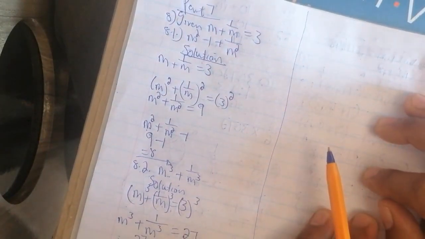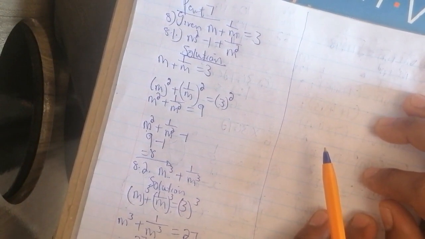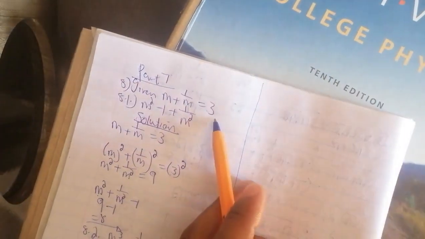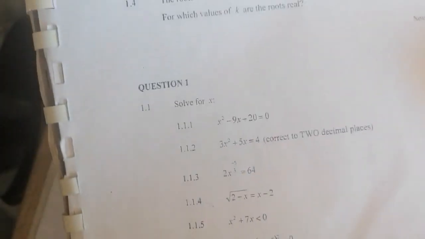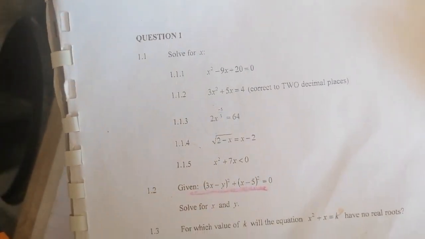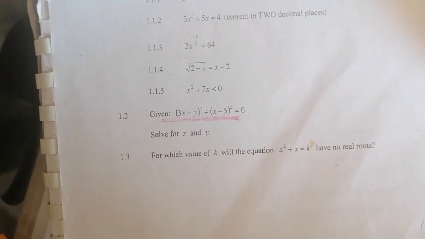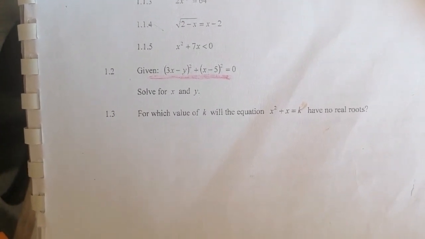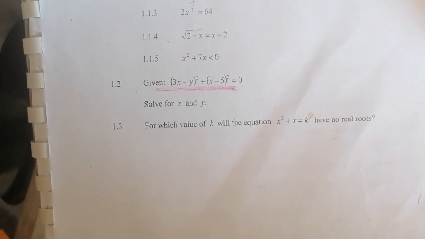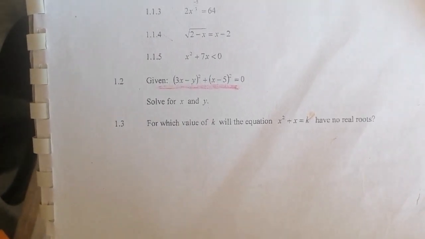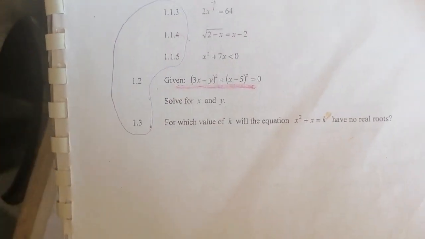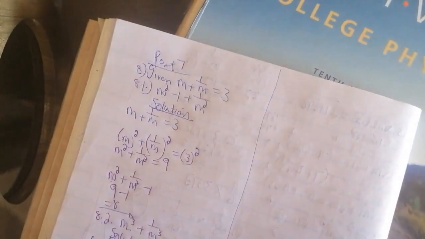Right, be that as it may, let's move on to question 1 in here, and I'm not going to deal with all of this. I'm just going to be very selective. Let me show you. I'm not going to deal with 1.1.1 and 1.1.2. I'm going to deal with 1.1.3, 1.1.4, 1.1.5, 1.2, and 1.3. So 1.1.1 and 1.1.2 would be for you to do. I'm just going to deal with only this part. Right. Let's dive into this.